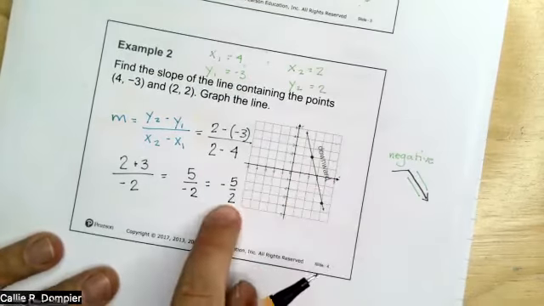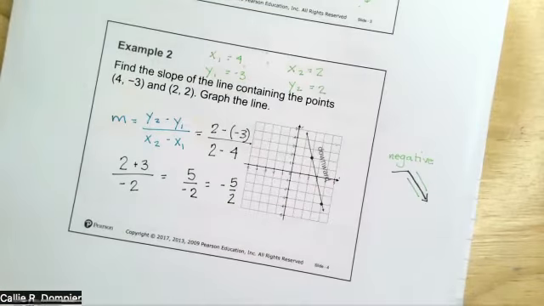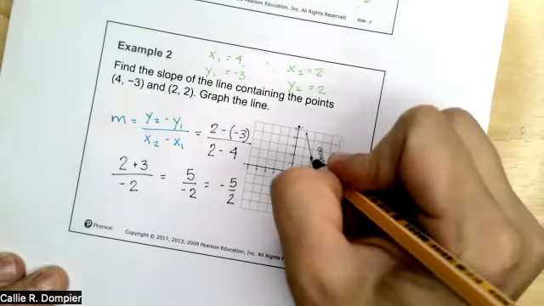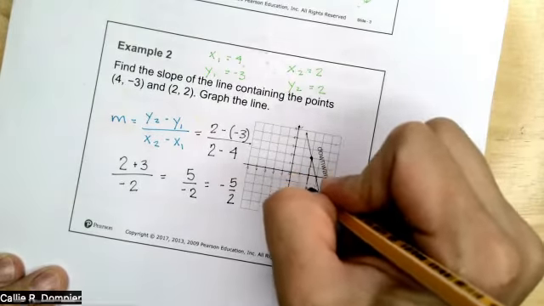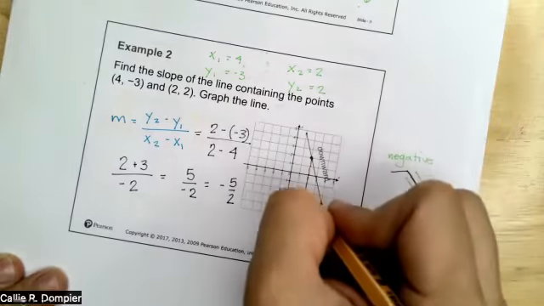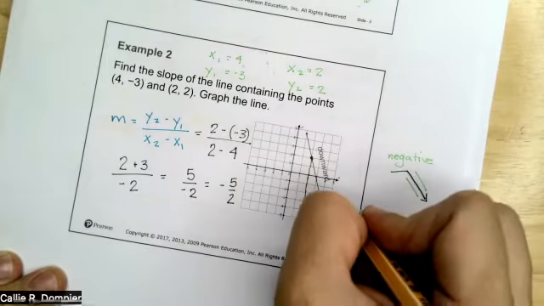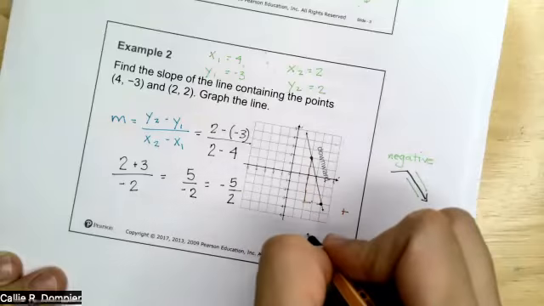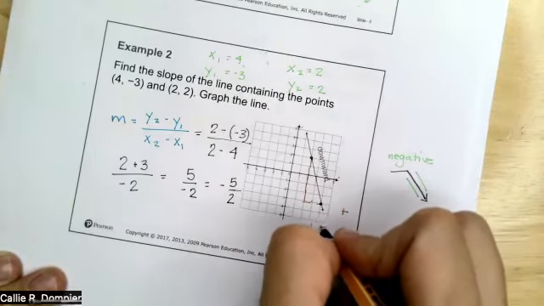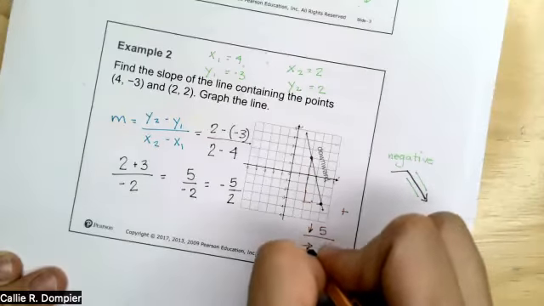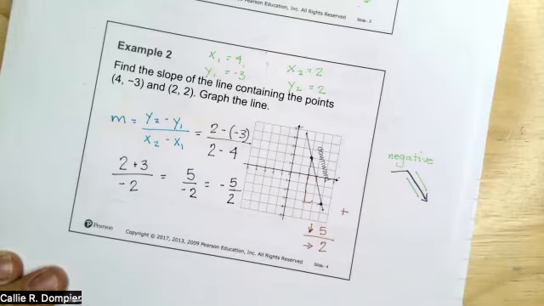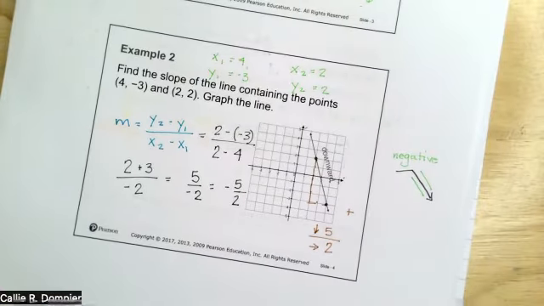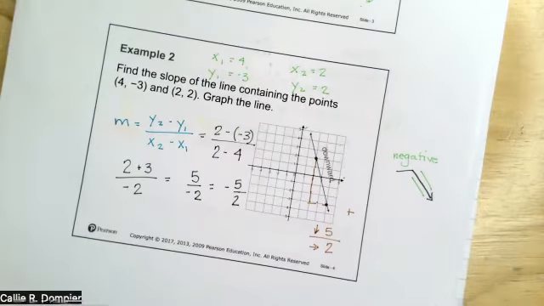So here we have -5/2. Let's see if on the graph that looks to be true. If I start here and I go down 1, 2, 3, 4, 5, and then I go +2 on the x, I end up at that point. I went down 5, and then I went to the right 2.